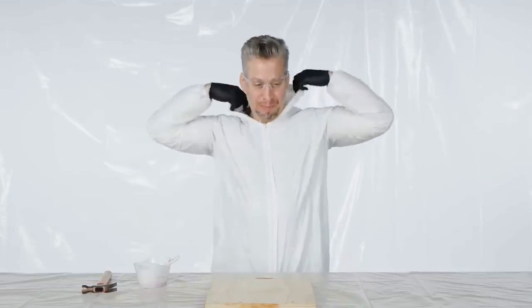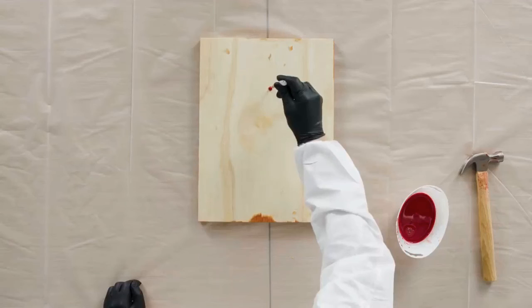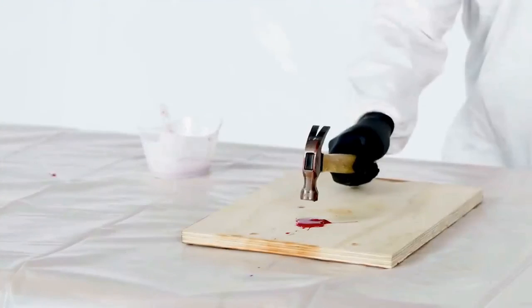Put on my goggles. I'm going to put my hood up. Give us a small amount of blood here. All right, you ready?